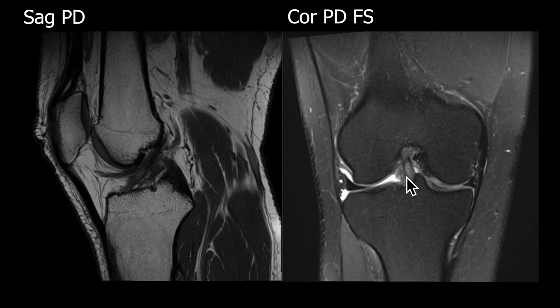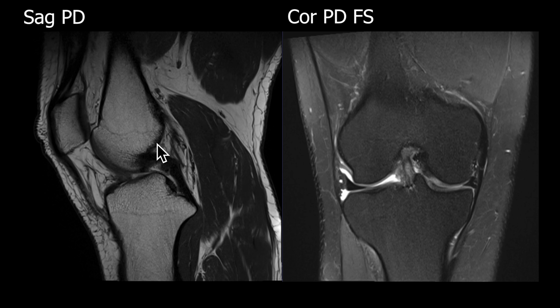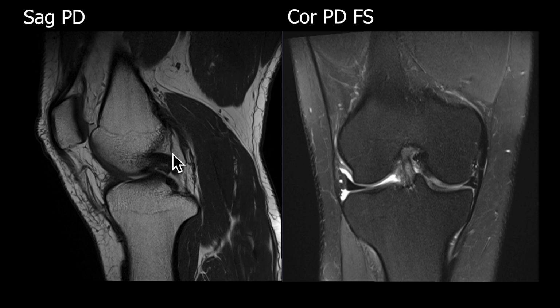You can see here on this coronal image and on the previous axial image, those are proton density fat suppressed sequences, and the signal from subcutaneous and bone marrow fat has been nullified. This will make any edema in the bone or any fluid in the joint stand out. In contrast, here's a non-fat suppressed sequence where the fat remains of bright signal.